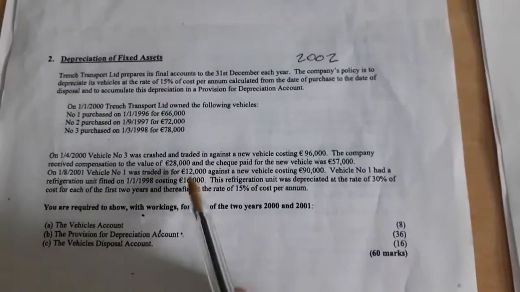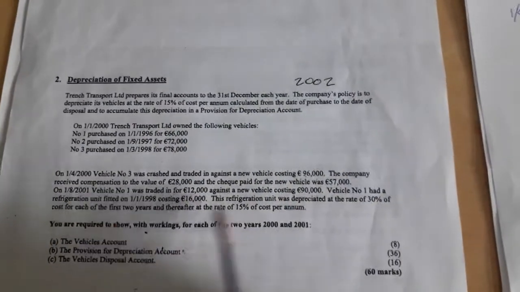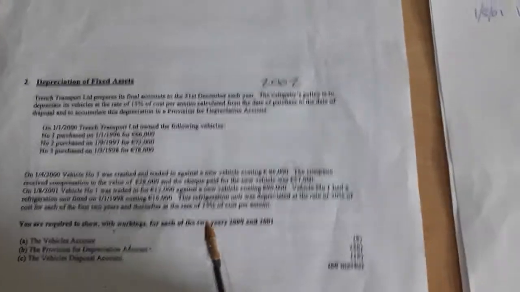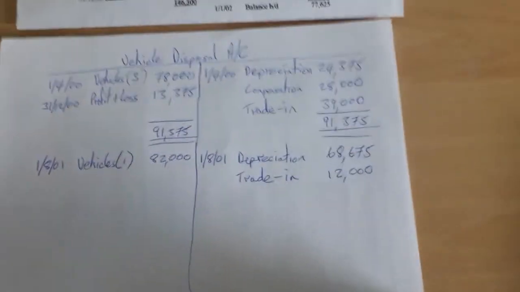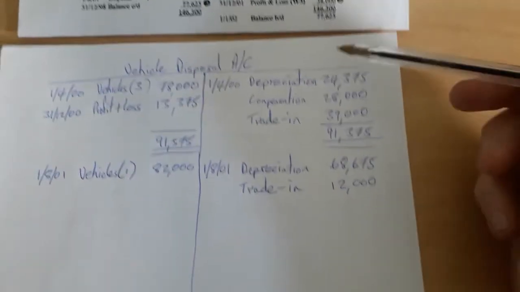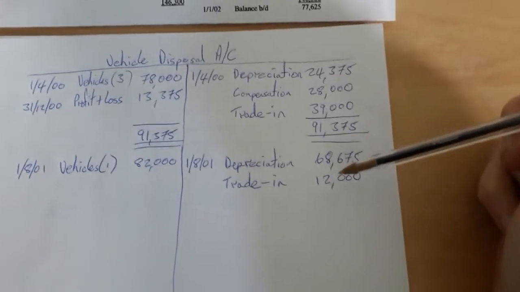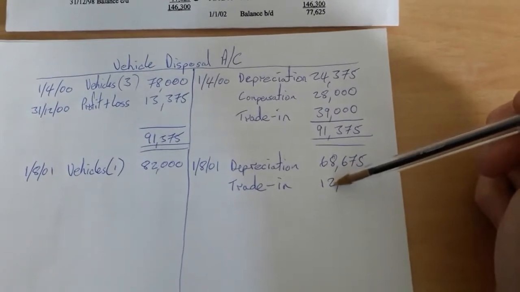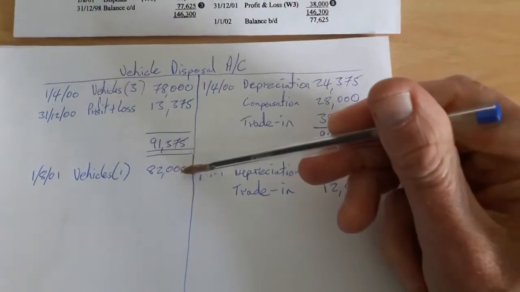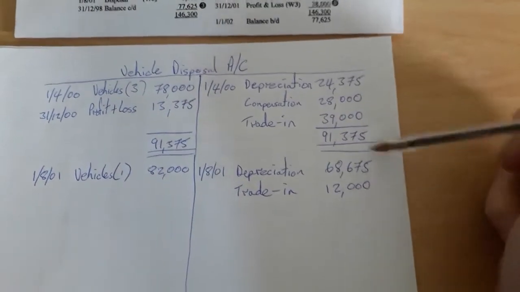Let's just see if there was any other information in case we miss anything. And trade in vehicle number 100 refrigeration units. So we already know all about that. That's fine. So that's all the information there is. Now we add up to see which is the bigger side. Now this time if we look at this, it's 68 and 12 comes to 80,675, and that's 82. So this is going to be the smaller side this time.